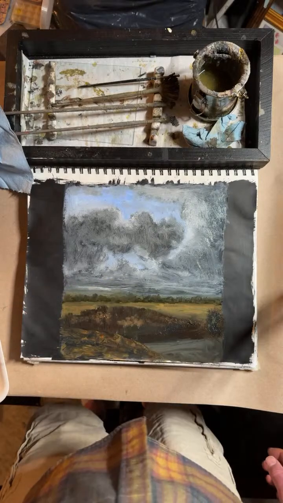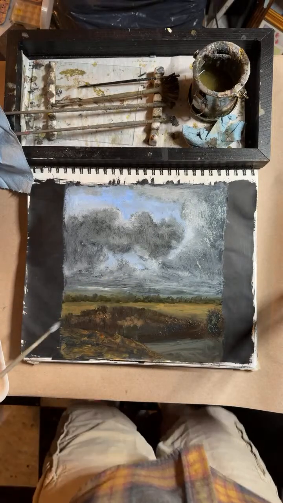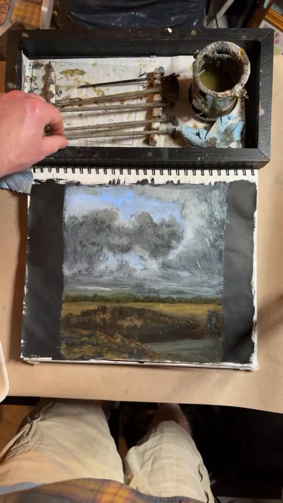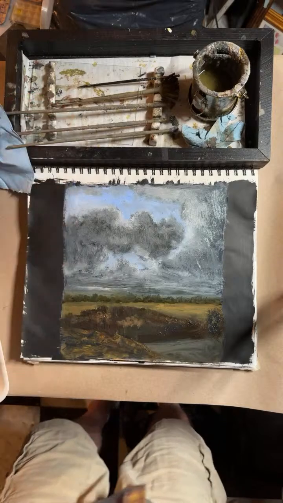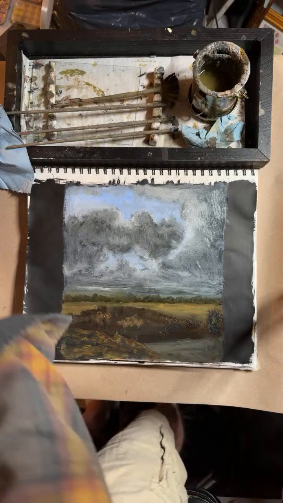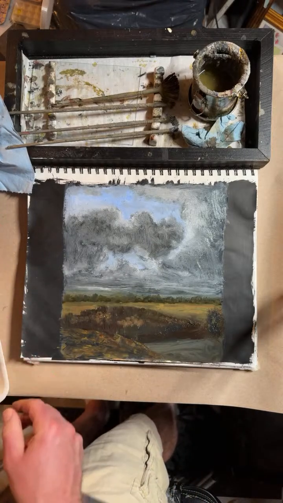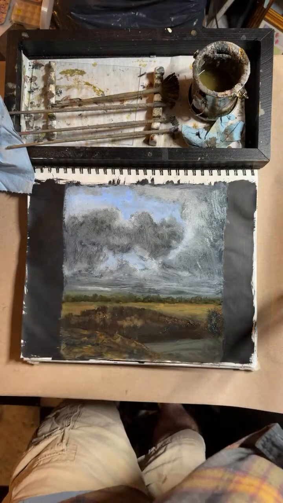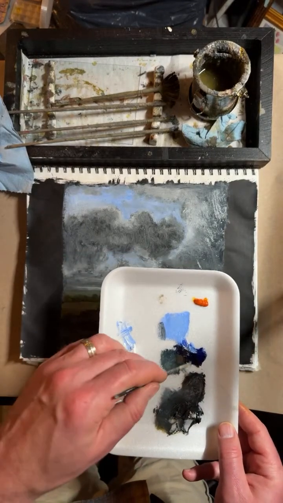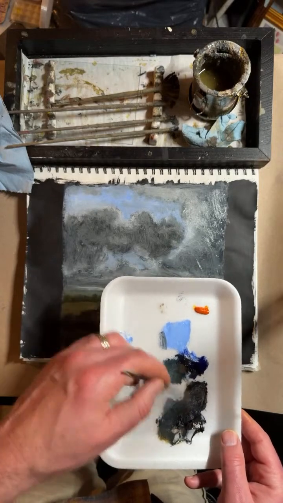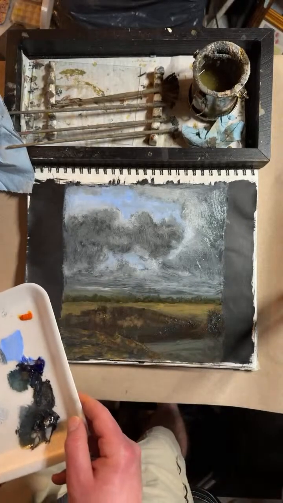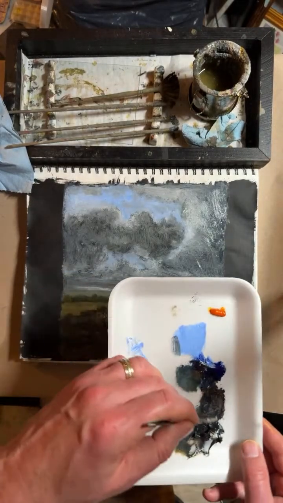All right. Made some pretty good progress here. Quite happy. But what I'm going to do is switch to a smaller brush. Before I knock off, I'm going to get some of the darker lowlights enhanced here with some Payne's Gray and Burnt Umber and Ultramarine Blue.